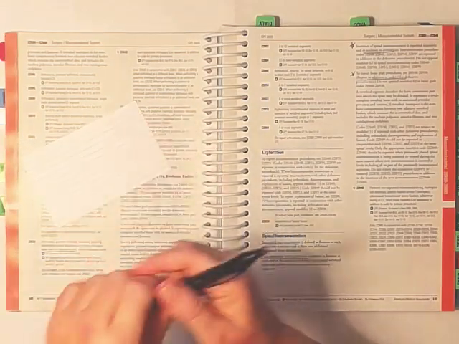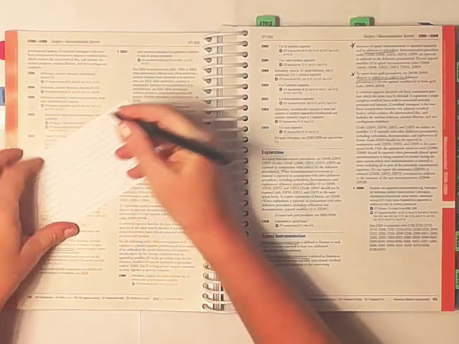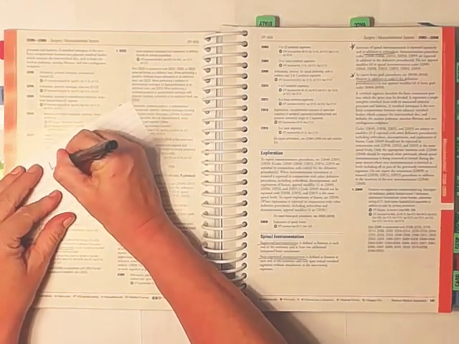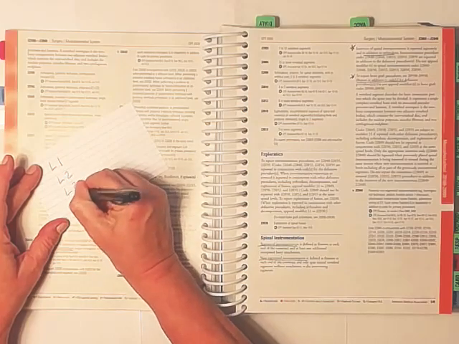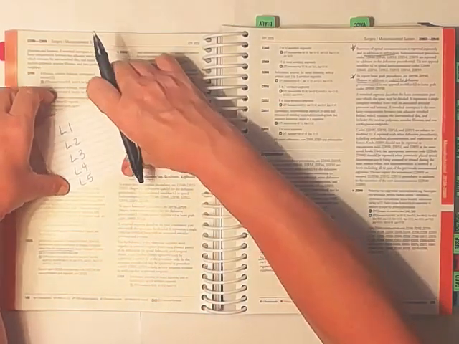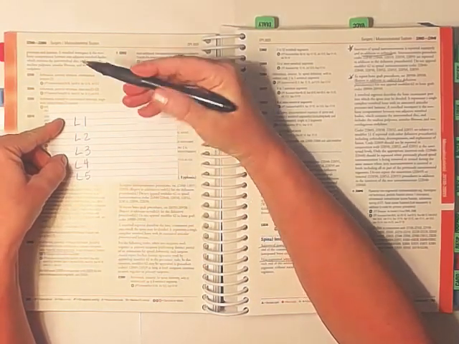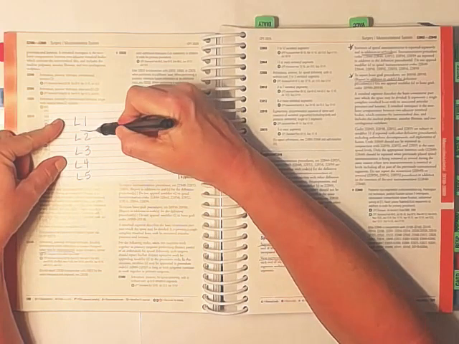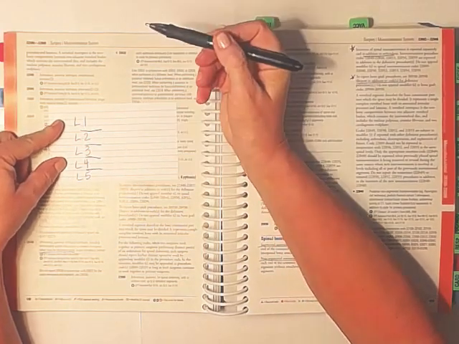Let me write this. You know me and my note cards. The lumbar spine has levels 1, 2, 3, 4, and 5. That's how many vertebrae there are in the lumbar. The spaces: this is a space, this is a space, this is a space, and this is a space.